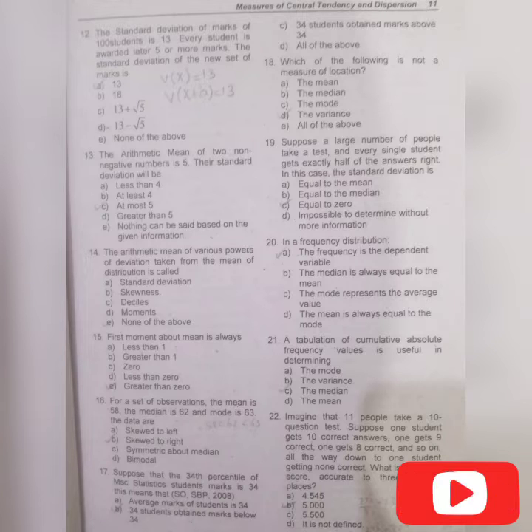17. Suppose that the 34th percentile of MSc statistics student marks is 34. This means that: A) the average mark of students is 34, B) 34 percent of students obtain marks below 34, C) 34 percent of students obtain marks above 34, D) all of the above. The right answer is 34 percent of students obtain marks below 34.